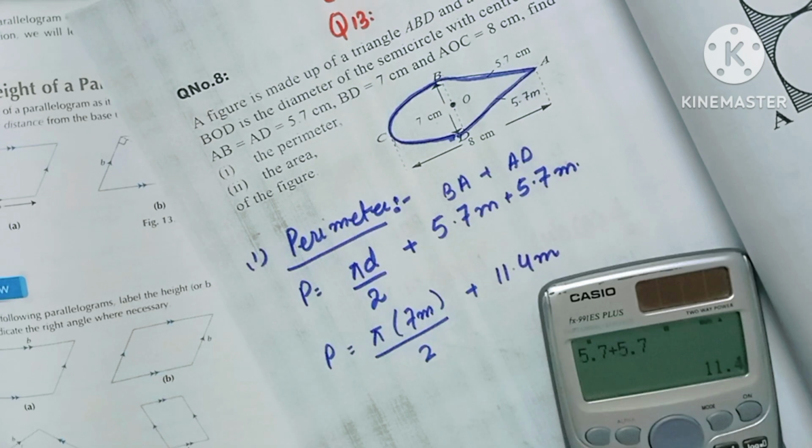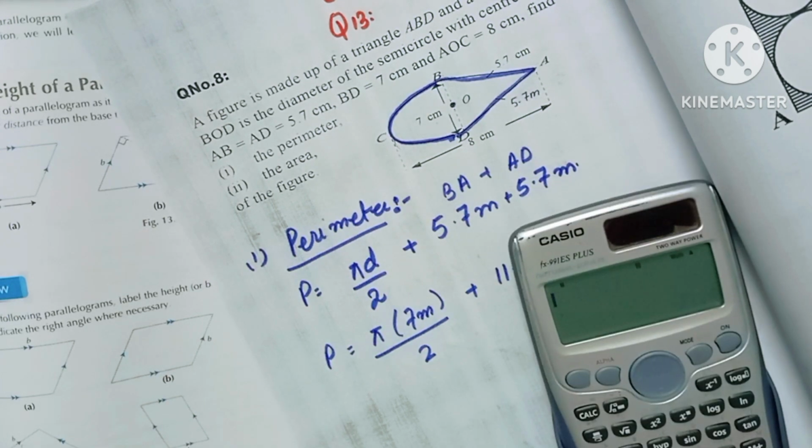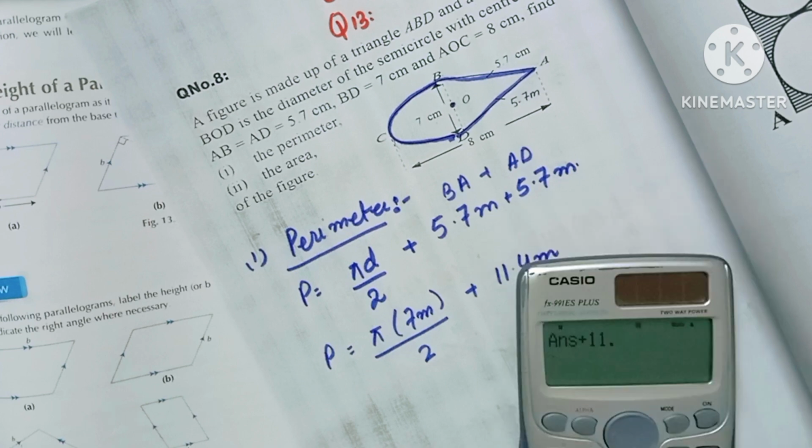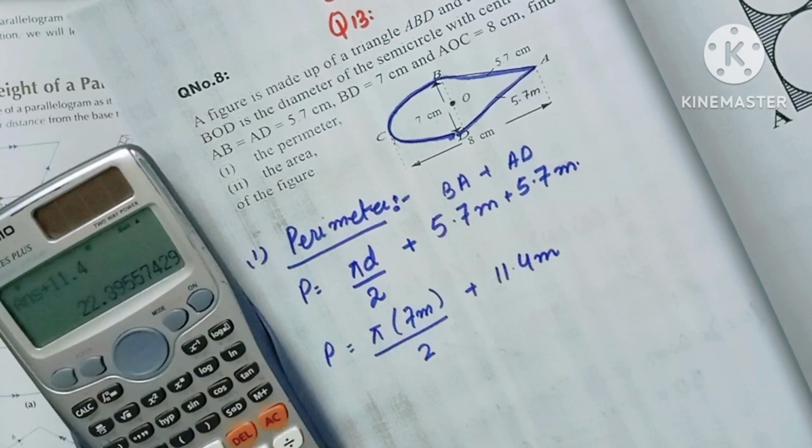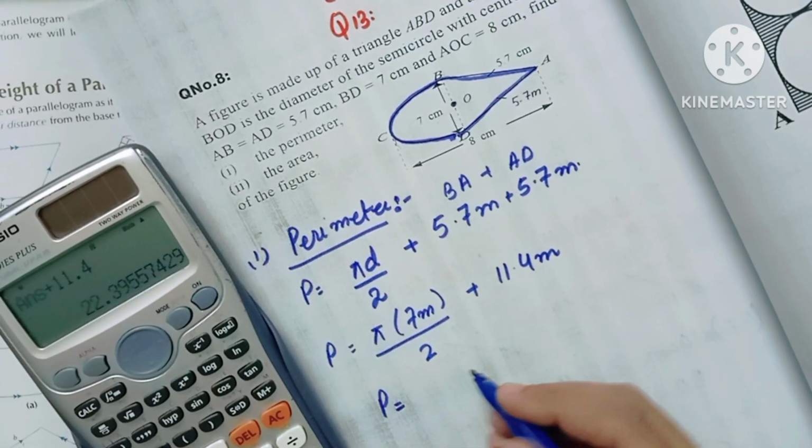So 7 into pi divided by 2, and then we add 11.4.